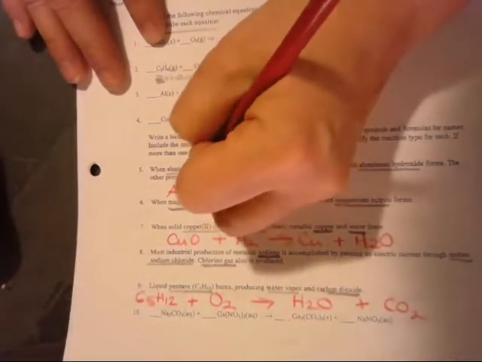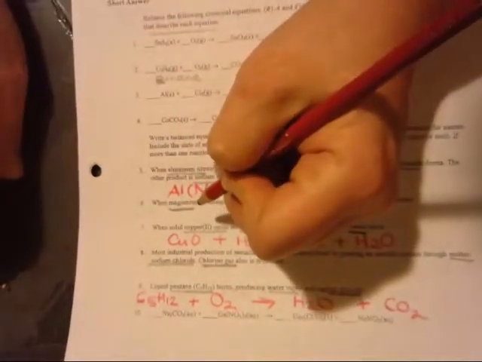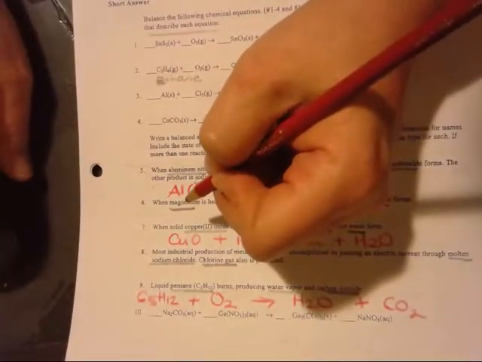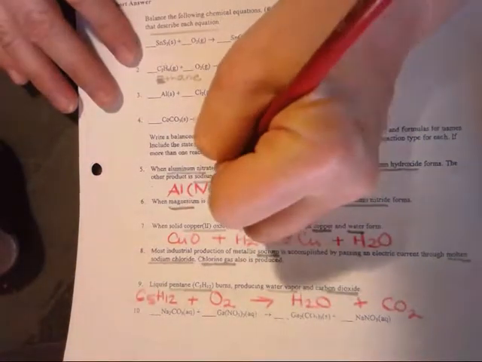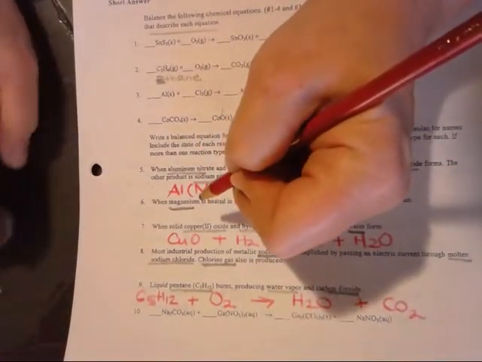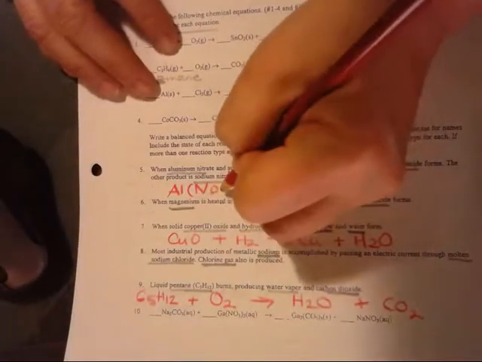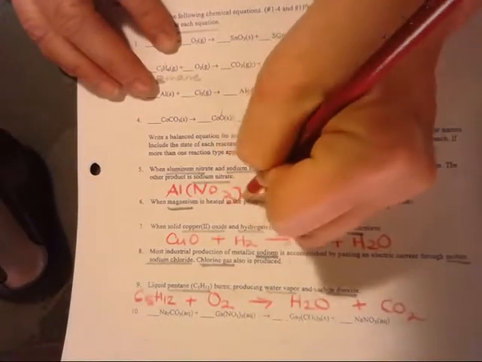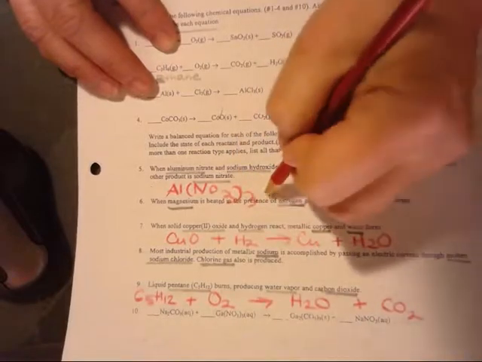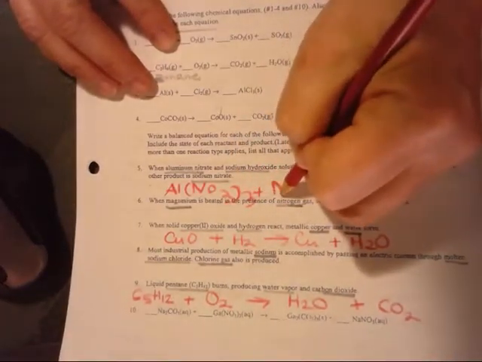Okay, aluminum nitrate is going to have a 3 on the outside, plus sodium hydroxide.